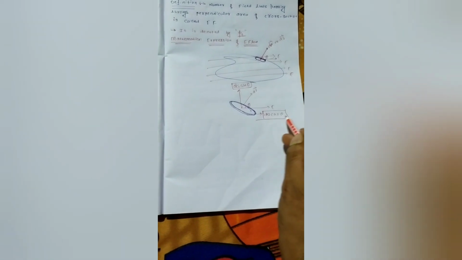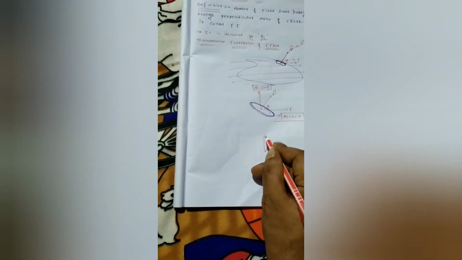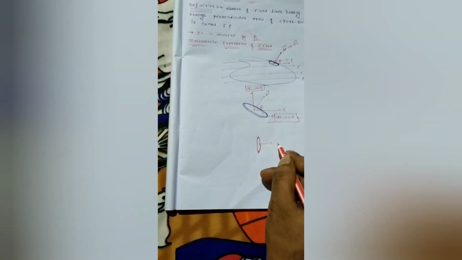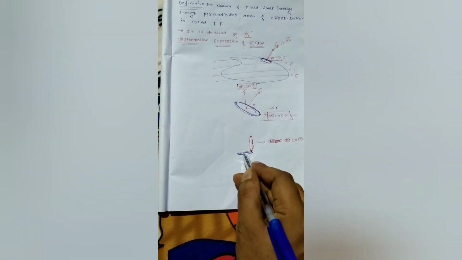See here, I have resolved this into two parts. We know that every area vector is perpendicular to its plane. So for this vector, its plane will be like that. This is a plane and this is the area vector, because the area vector is always perpendicular to the plane. So this becomes ds cos theta. See, another area vector is here like that, so its plane will be like this, because the area vector is perpendicular to the plane. This is ds sin theta.